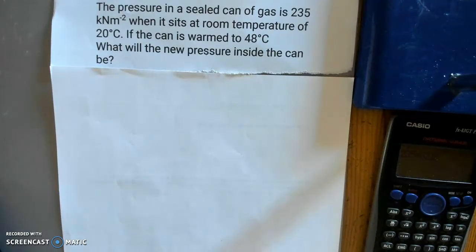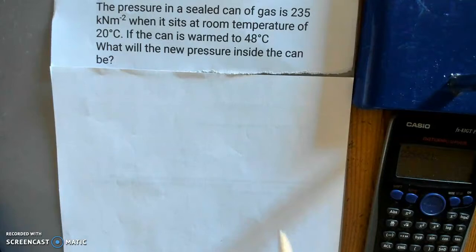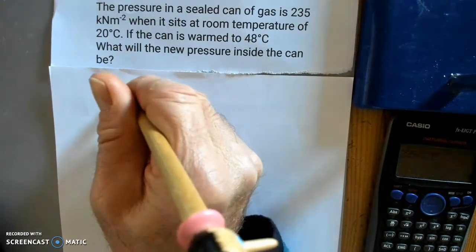This is going to take you over using the pressure law, Gay-Lussac's law, to calculate pressure or temperature. So, first thing as ever is to read through the question and write down your shopping list of what you know and what you don't know.